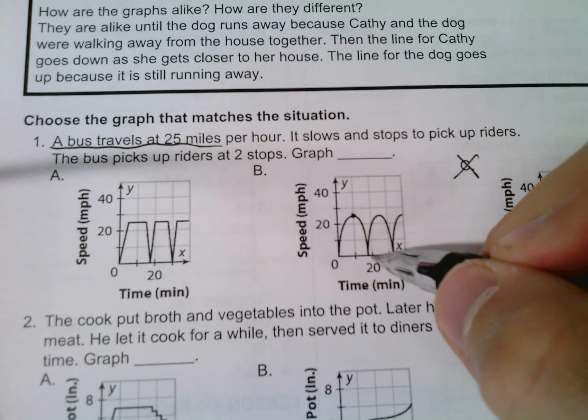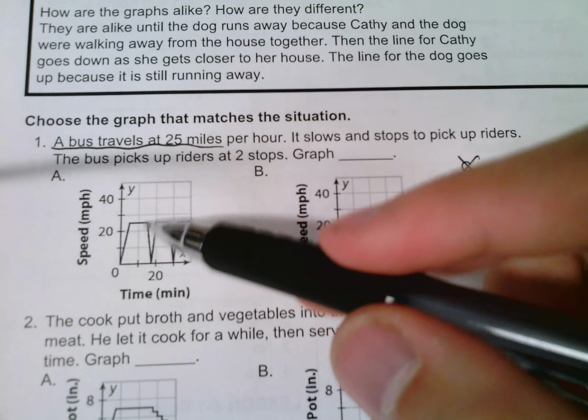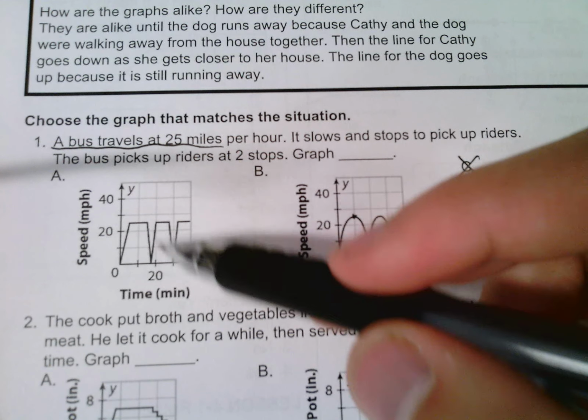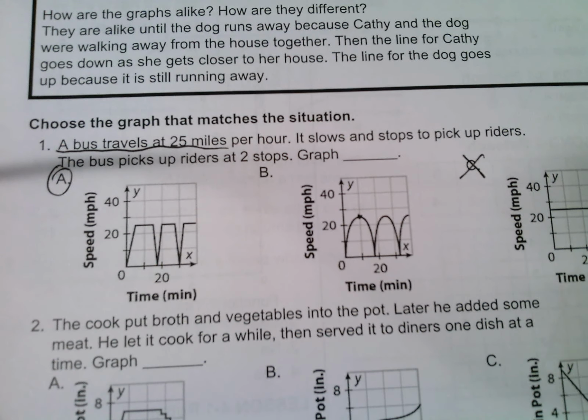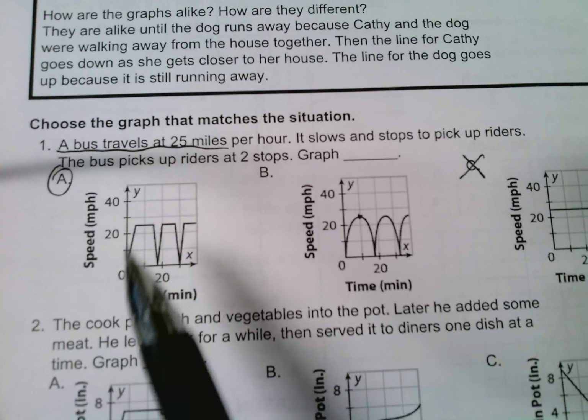Is that how the driving happens? Or do you speed up, get up to 25 miles an hour, go 25 miles an hour for a little bit, and then the bus driver hits the brakes? Probably A makes the most sense. Okay, because we're traveling at 25 miles an hour. So that means our speed is staying constant.